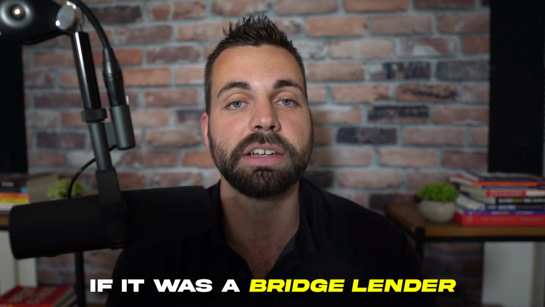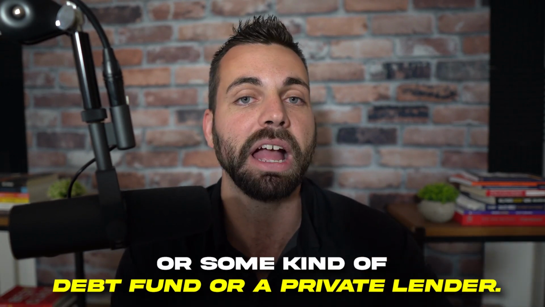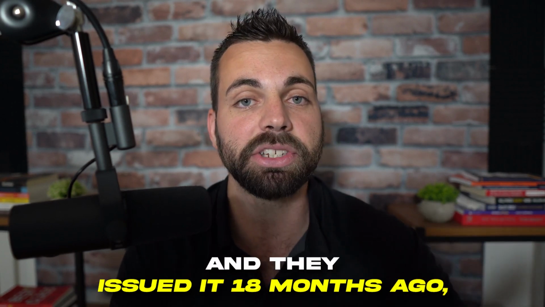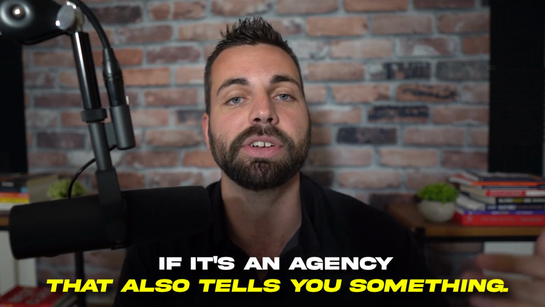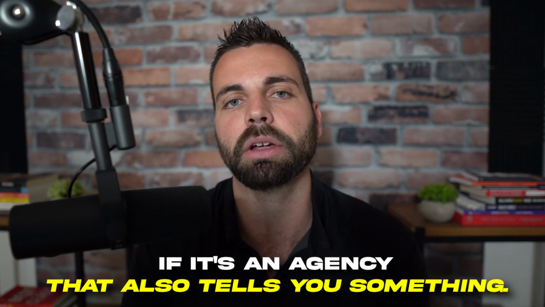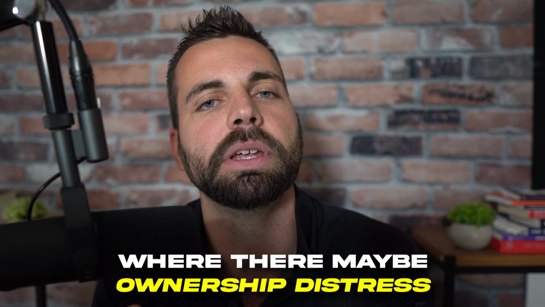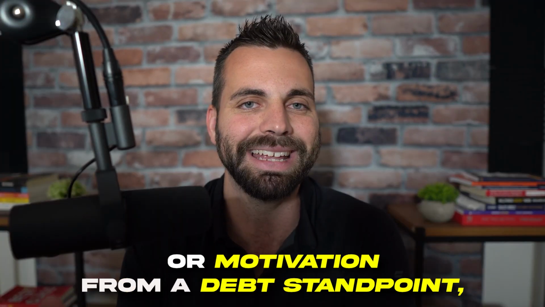If it's a local bank that issued the loan a year ago, well, they're probably going to have some period left on that term. If it was a bridge lender or some kind of debt fund or a private lender and they issued it 18 months ago, well, they're probably getting towards the end of that term, because usually those are 2 or 3 year terms. If it's an agency, that also tells you something, right? And this starts to help you piece together the puzzle as it relates to where there may be ownership distress or motivation from a debt standpoint.